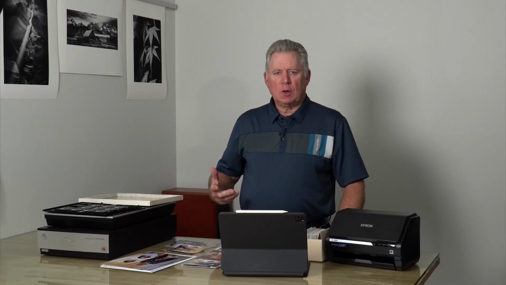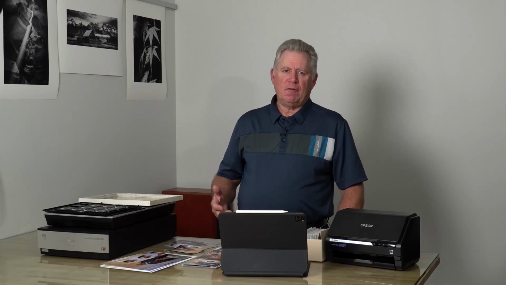And so that's one possibility, but you might as well just save it as a TIFF and do your work and then make your JPEG later. So that's kind of what I recommend. So what about these other file types like PDF and multi-TIFF and PNG? Well, those are really intended for other uses.